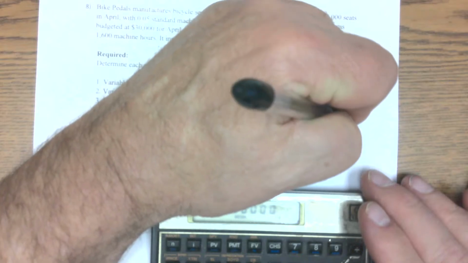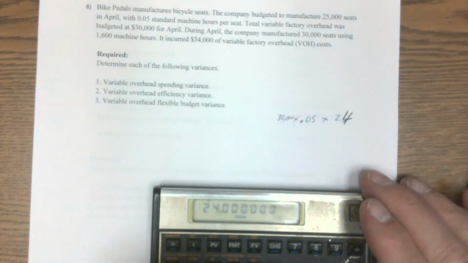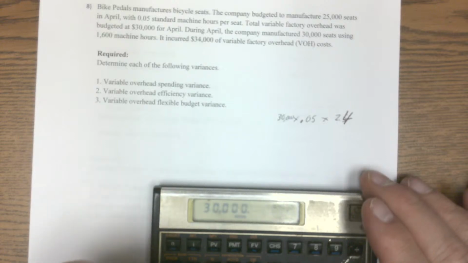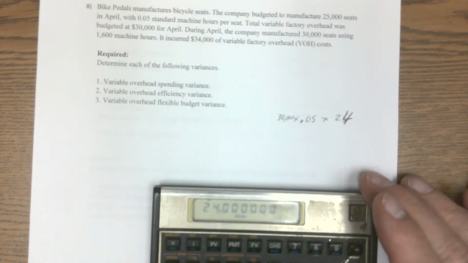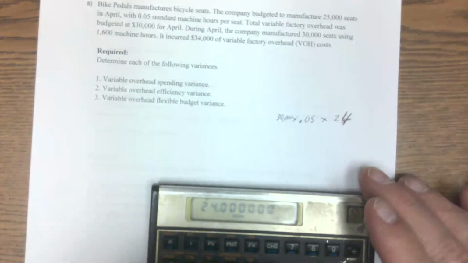I think I said 24, right? Let me do that again. 25,000 seats times 0.05, 1,250, and they budgeted 30,000. Yeah, 24. Okay.